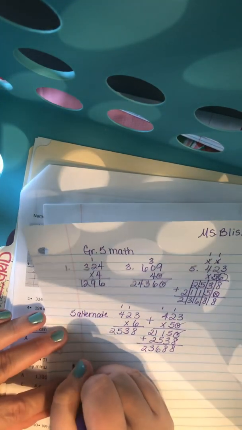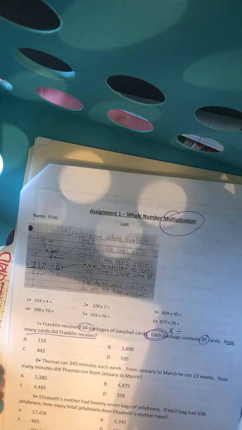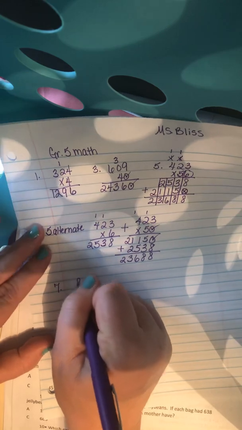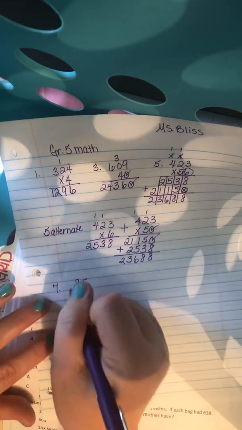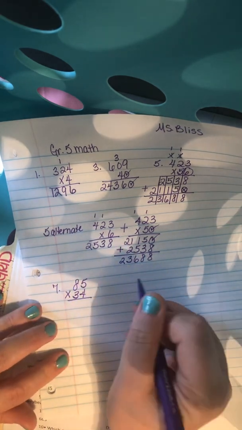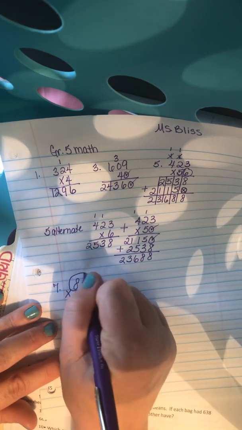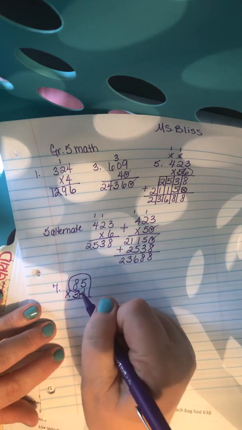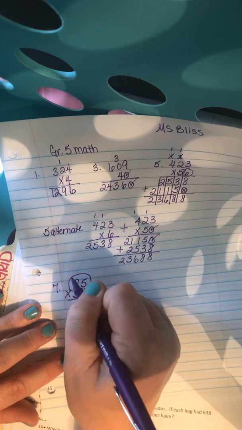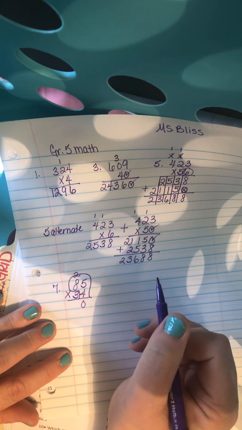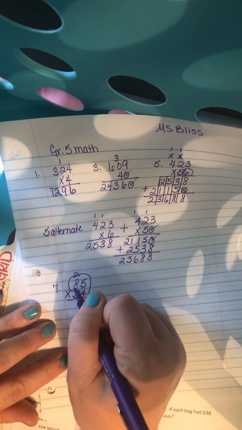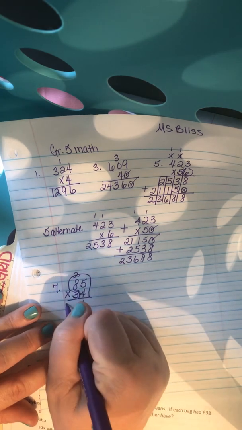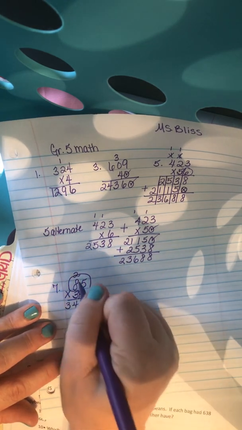Let's do 7. It's going to be 85 and 34, and you could do it either way. You could start with the 85 on top and the 34 on the bottom, or you could do 34 on top and 85 on the bottom. Doesn't matter. Okay, so if we're doing turtle head, I'm just going to do turtle head on this one just so that you can see. 4 times 5 is 20. Carry my 2. Okay, 4 times 8 is 32 plus 2 is 34. Okay, I'm done with the turtle head.